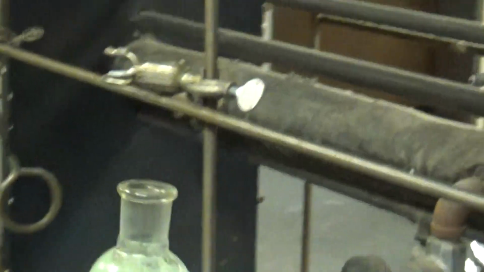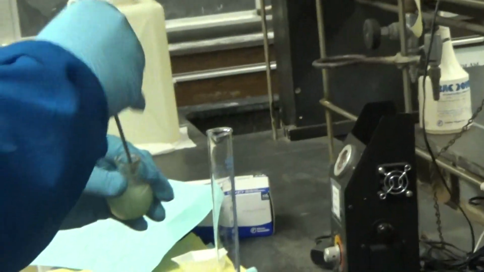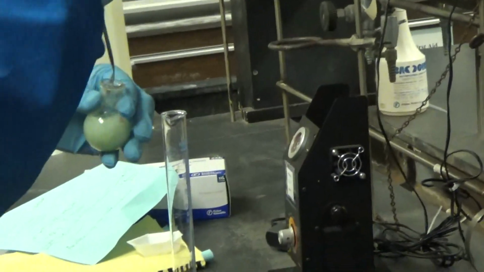Now, does it look kind of crystalline-ish? It does look crystalline. Yeah, it looks like something we can filter. A lot of white solid. That's what we want. And the copper will stay dissolved, I think, and go through, right? So you're agitating it a bit. And then you're going to dump it in.